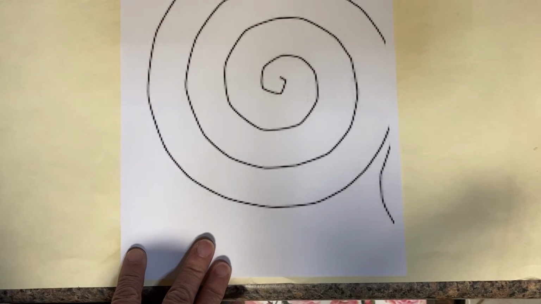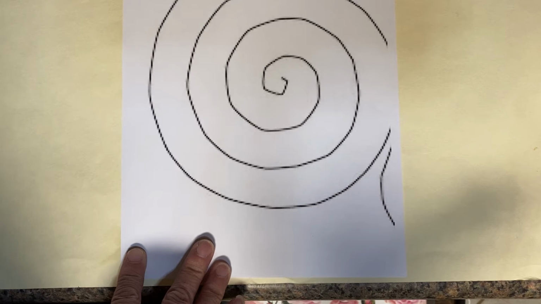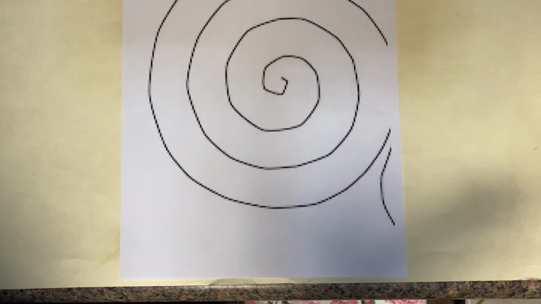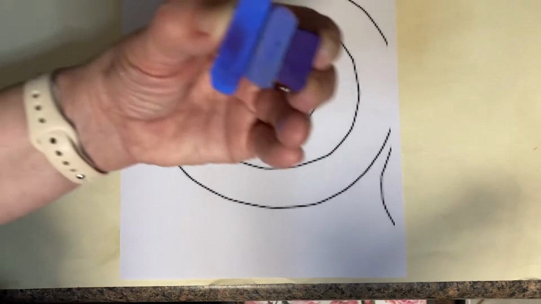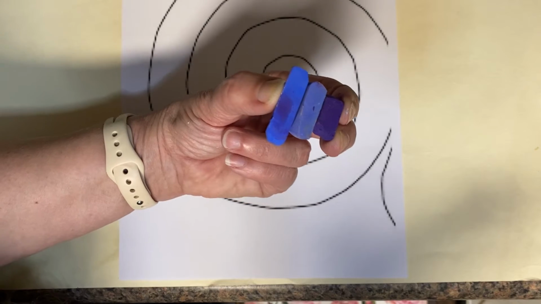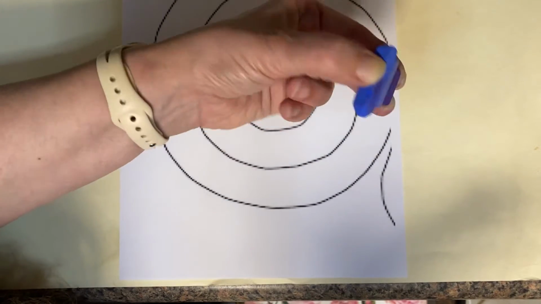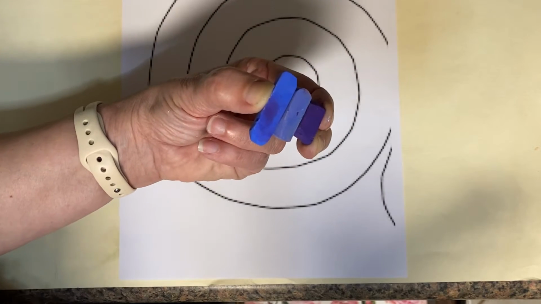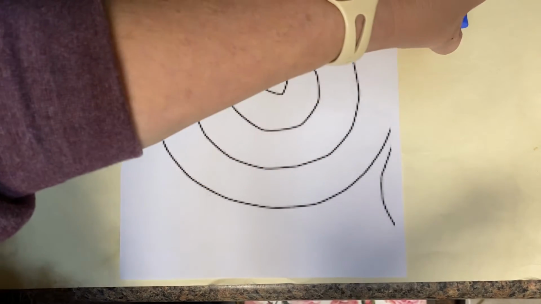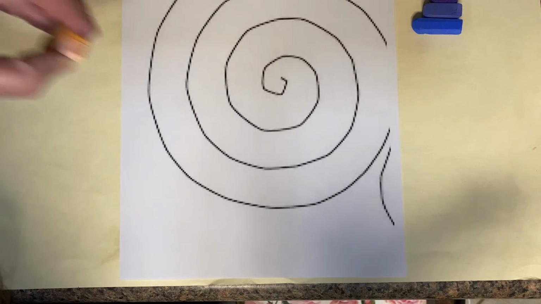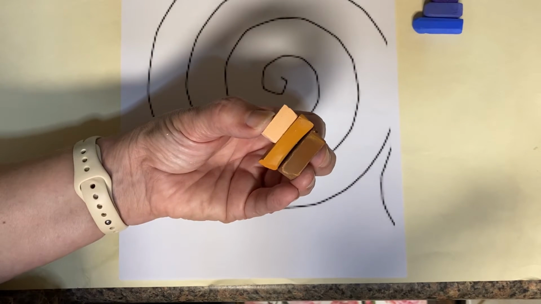So now we're talking about warm colors and cool colors, and we're going to be using chalk pastels. Chalk pastels are a little different than oil pastels. Today we're using chalk. The first three colors we're going to be looking at are these three, and they sort of go together, and they are cool colors, right? Yeah, they are. And then we're going to be using three other colors that I've chosen, and they are these.